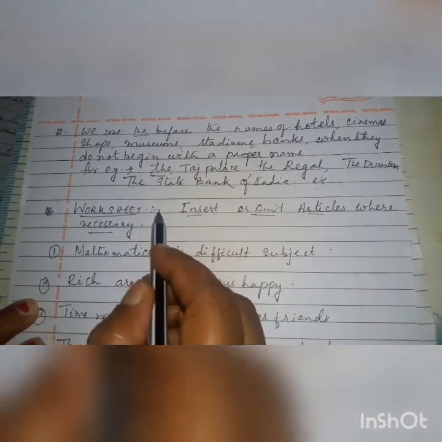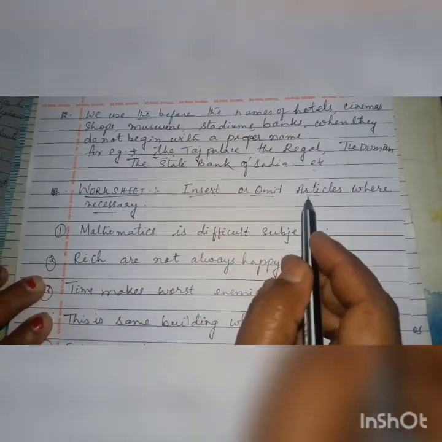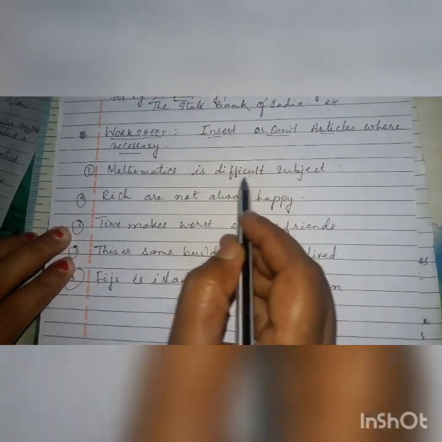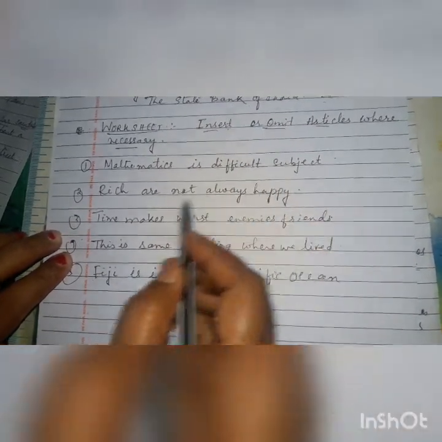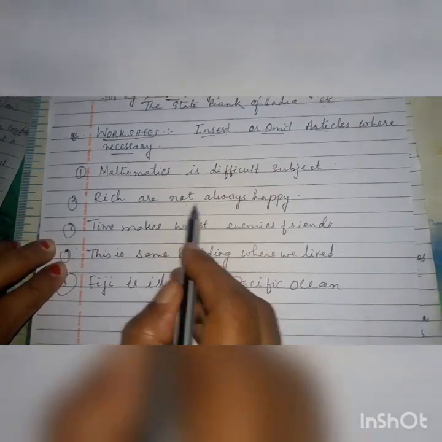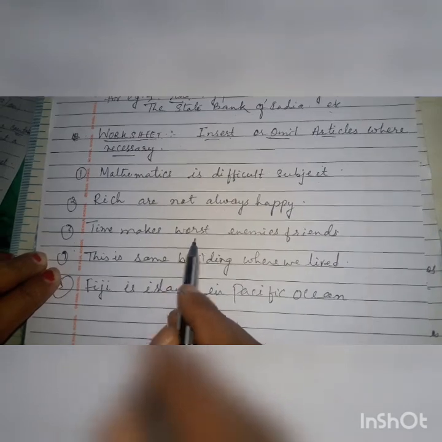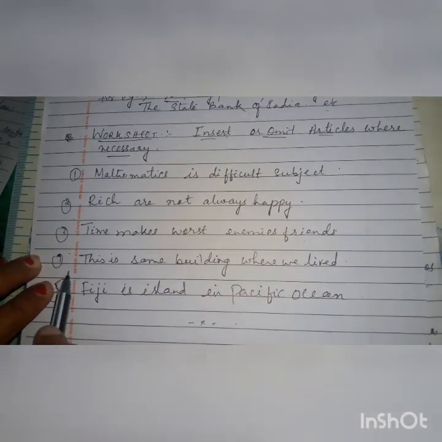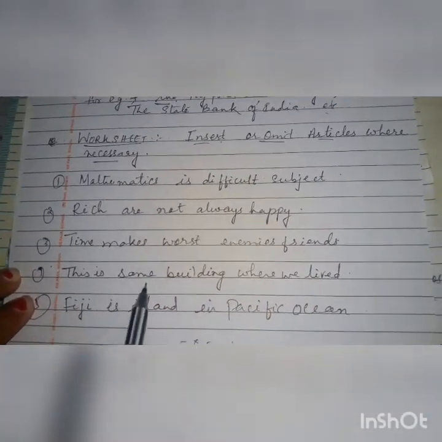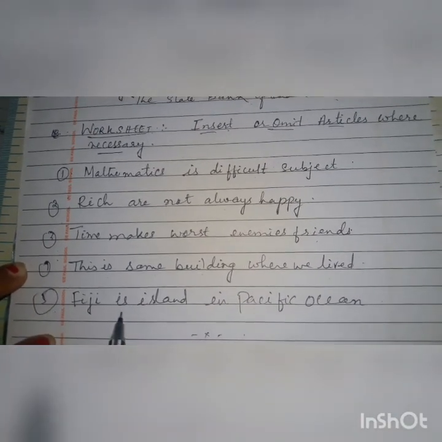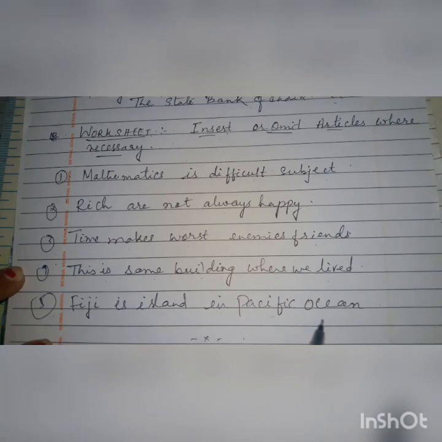Now here is a worksheet for you. Insert or omit articles where necessary. Number 1, mathematics is difficult subject. Number 2, rich are not always happy. Number 3, time makes worst enemies friends. Number 4, this is same building where we lived. Number 5, Fiji is island in Pacific Ocean.